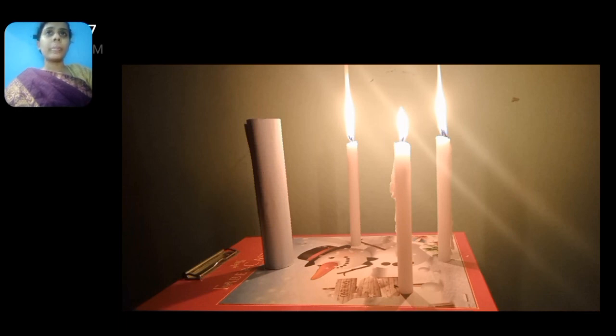Use the 3 different size candles or lamps as shown in the picture and examine the umbra and the penumbra formed. Finally, if the size of the lamp or candle is a point, then there will be no penumbra. There would only be an umbra shadow. Can you tell the reason for that?